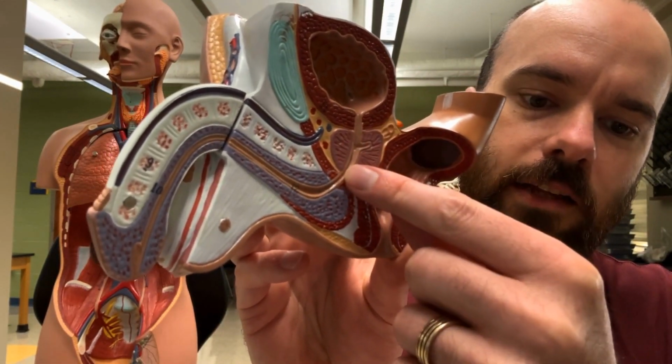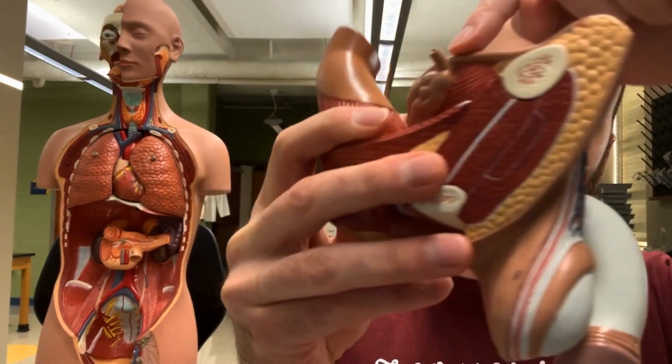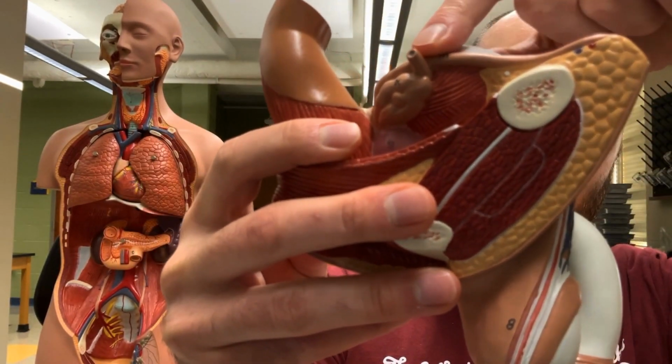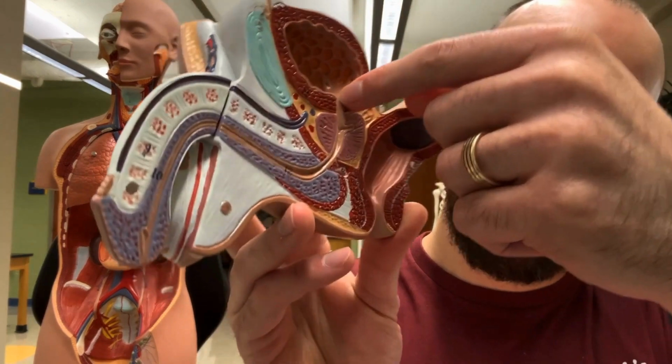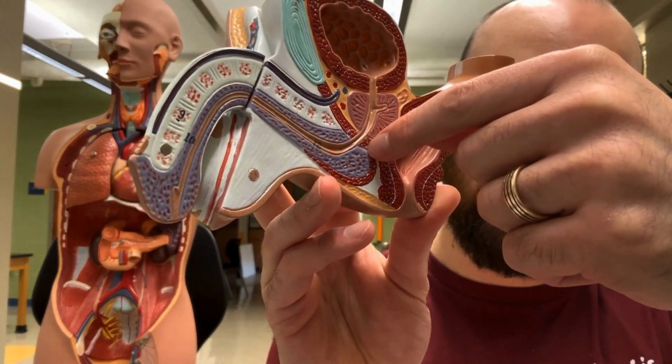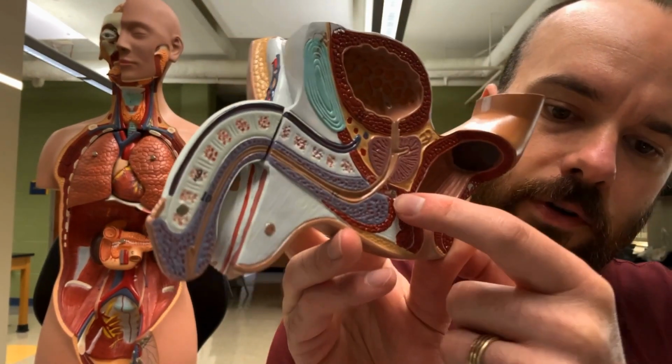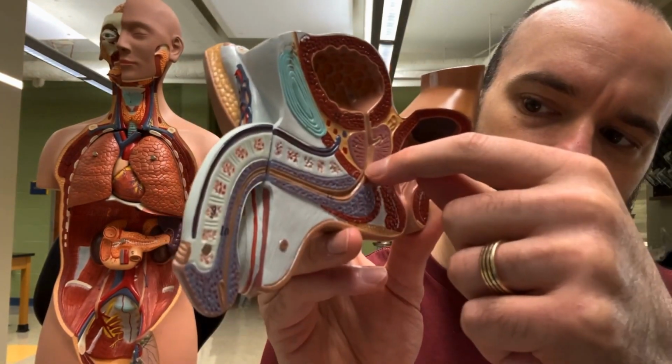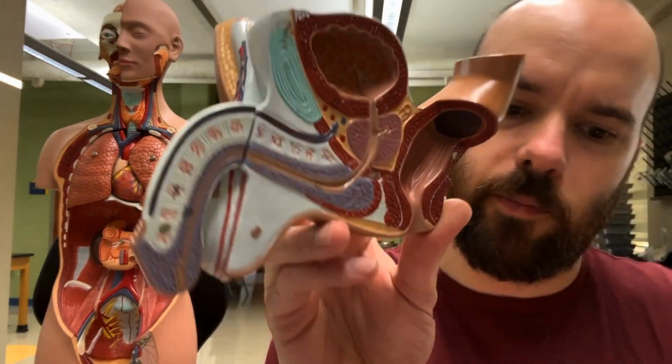That's in the prostate gland. Here's the bladder. We've got the ureter back over on this side. The urethra extends down through here. There's the Cowper's or bulbourethral gland. And then the urethra extends the rest of the way down through the penis.